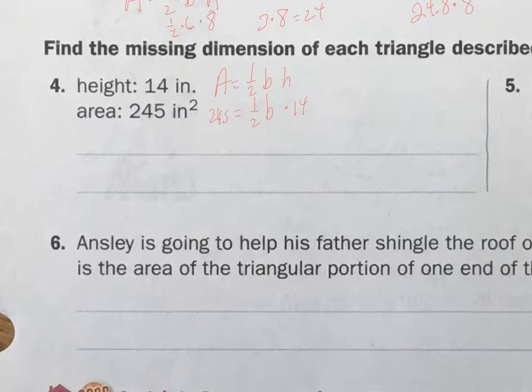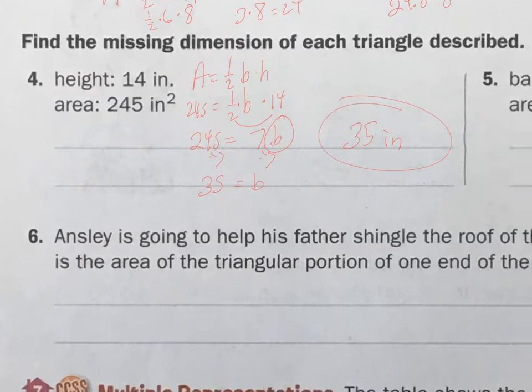Alright. So, I'm going to multiply my half and my 14 together. So I get 245 equals 7b. Now, I want to find just the base. So I need to divide this by 7 and divide this by 7. And when I do that, it gets me 35 equals base. So my base is 35 inches. Not squared, because it's just the base.